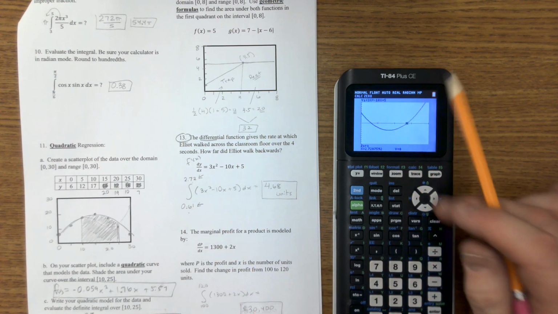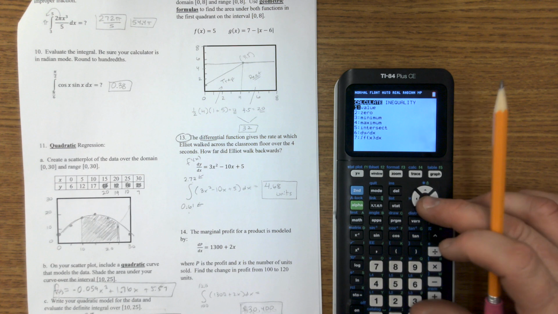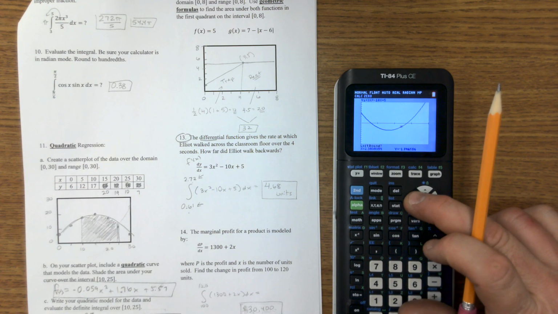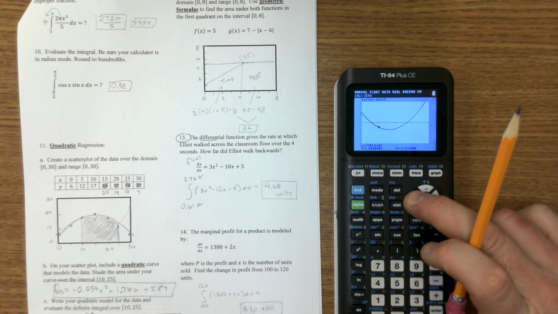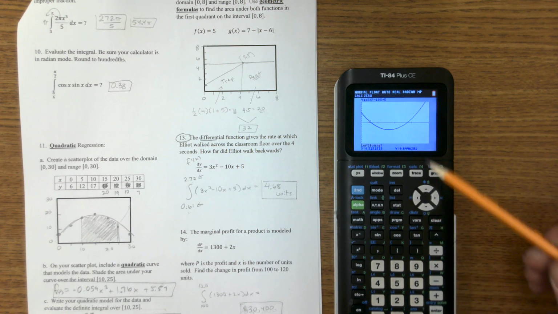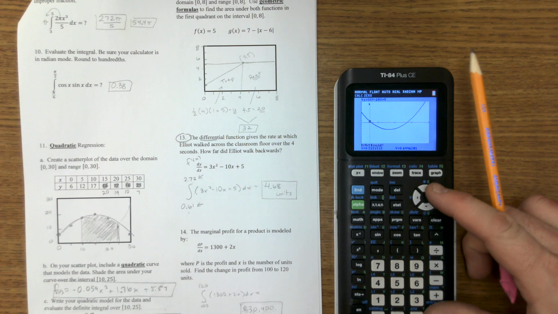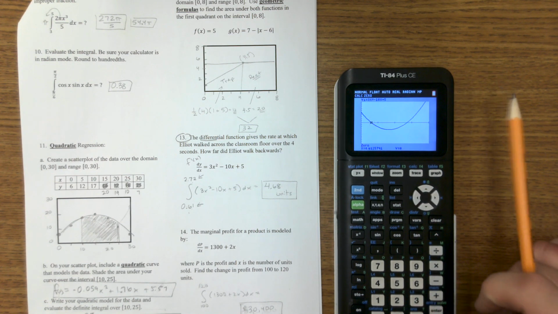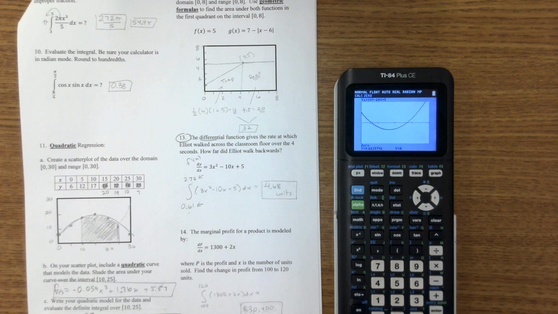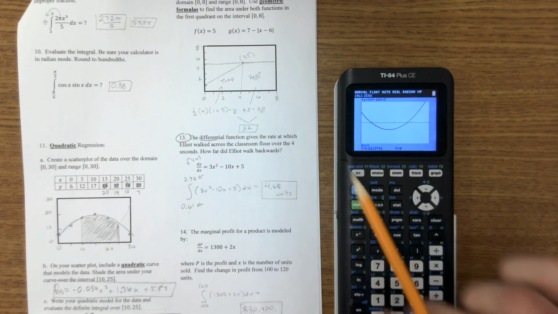And now there's a 0 over there, so I'm going to hit second calc again. And I'm going to go way over here, and I'm going to find the 0 by doing just what my calculator asked for. My calculator asked for a left bound. All right, well, there's a left bound, there's a right bound, and somewhere in there, there's an intersection, and right there it is. Maybe we can get the calculator to shade this too.